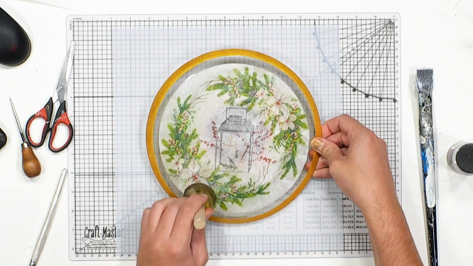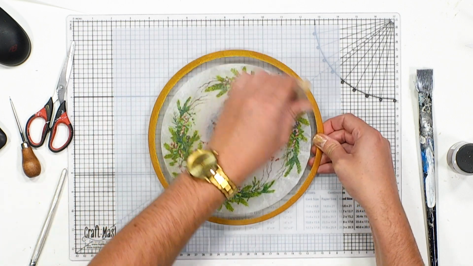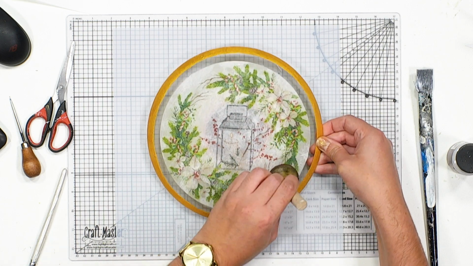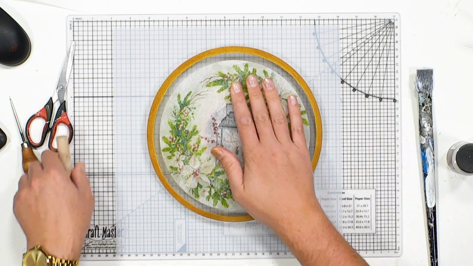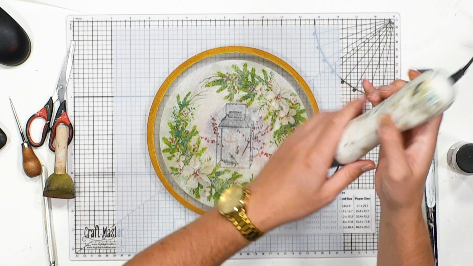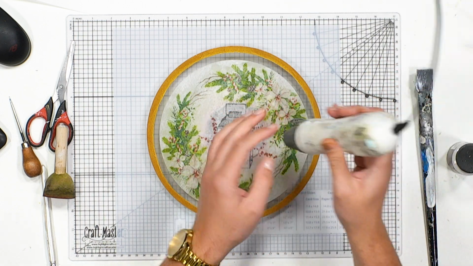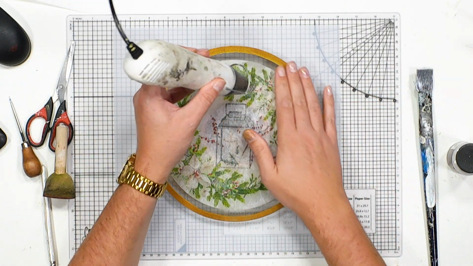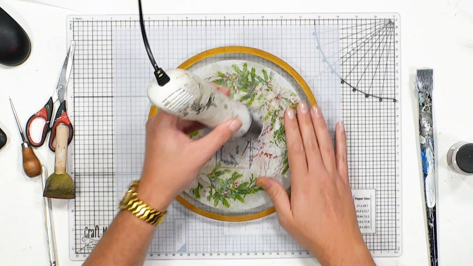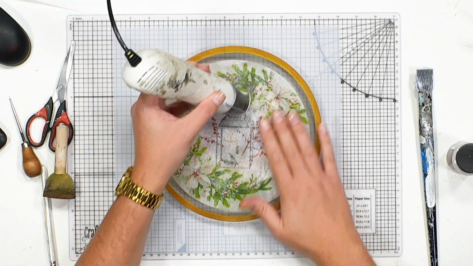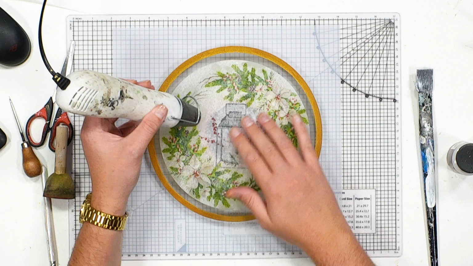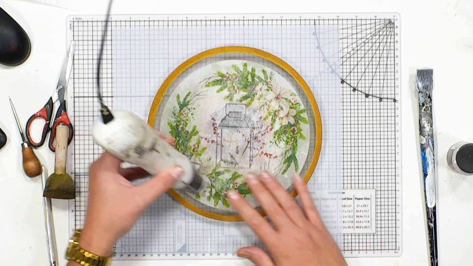Now what I'm then going to do is bring my heat gun in just to dry this off. It should only take probably just less than a minute. So I'm going to bring my heat gun in, get to temperature. Here we go. So that is now, I can already start to feel it. It's starting to go tacky, and then it will go smooth and matte.